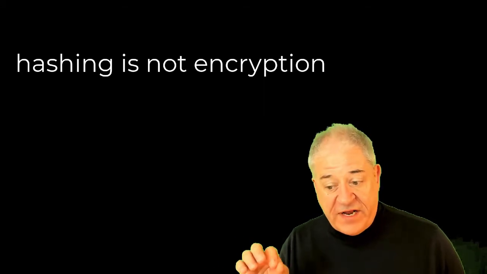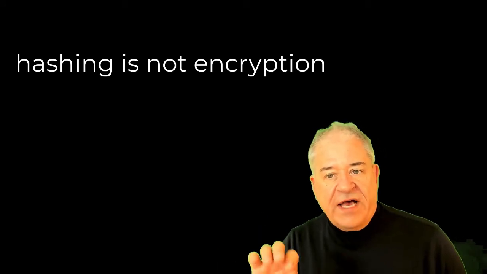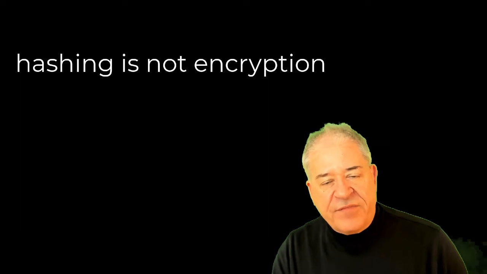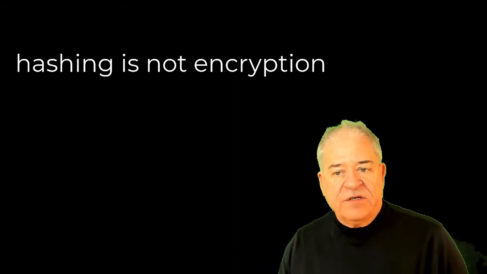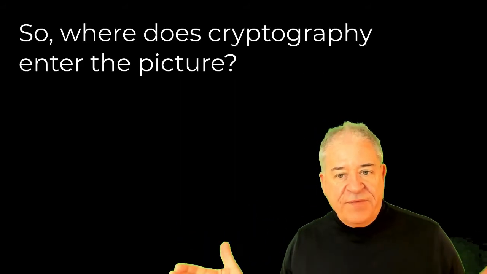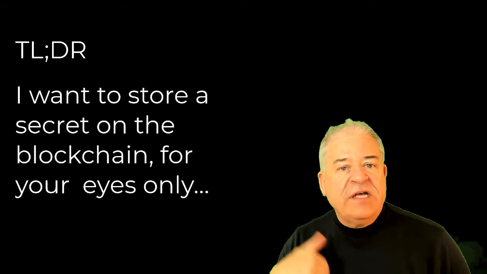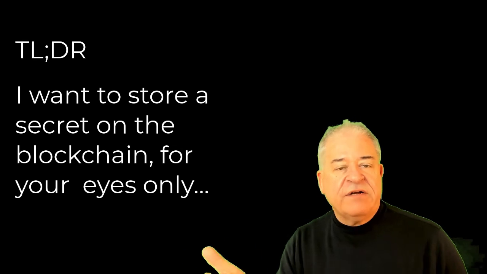At this point, we've only seen the role of hashing in blockchain. We have to note right now that hashing is not a form of cryptography. So hashing, you can't dehash something. You can't go back from the hash to the thing that was hashed. You can't decrypt a hash. It's a one-way transformation. So where does cryptography come into the picture? Here's the too long didn't read version. I might want to put secrets on the blockchain, right? Secrets that are intended for your eyes only. Asymmetric encryption is going to turn out to be a cool way to do this.